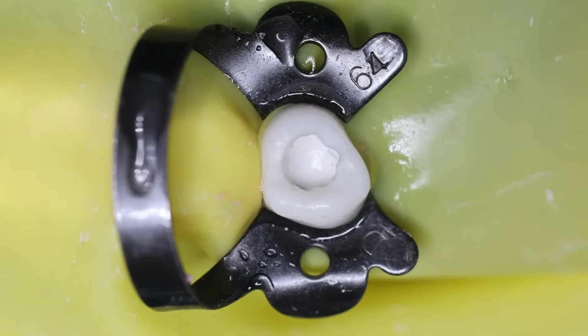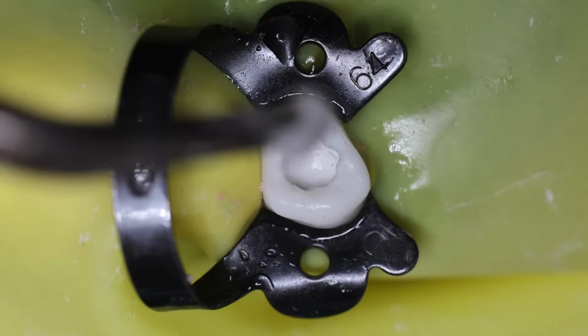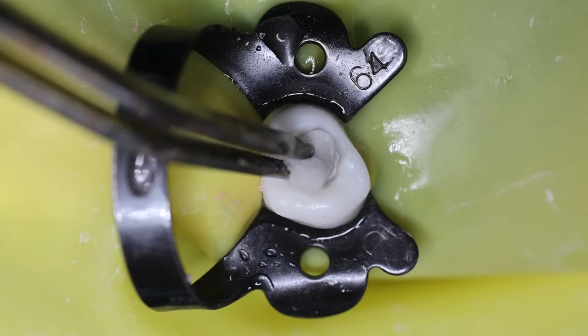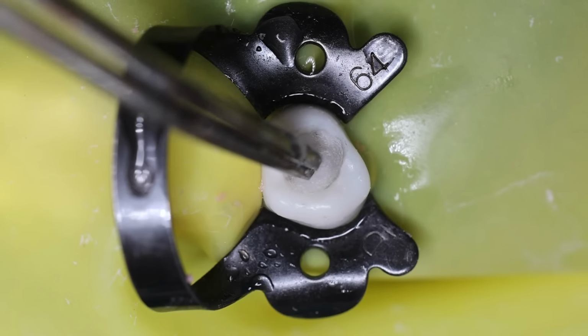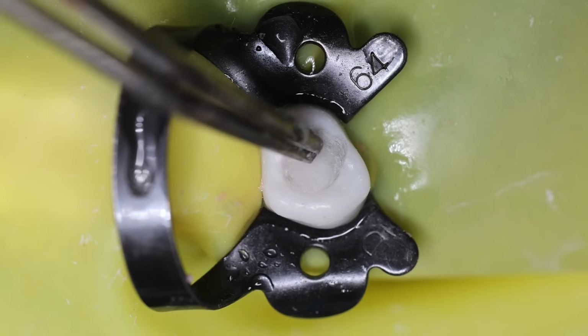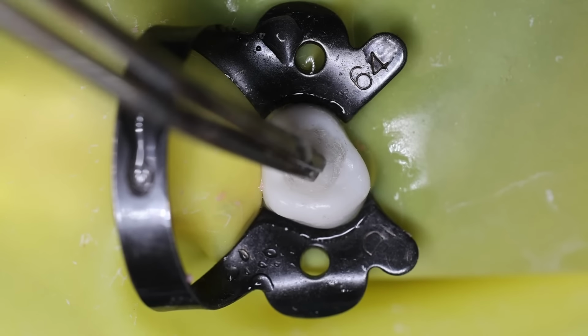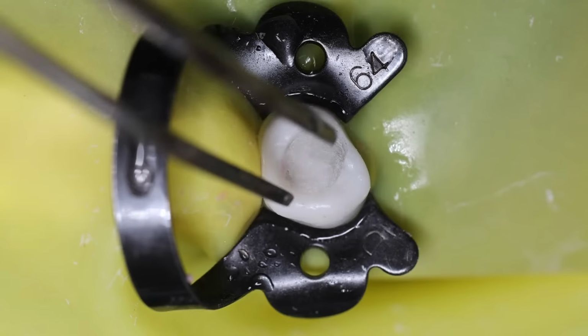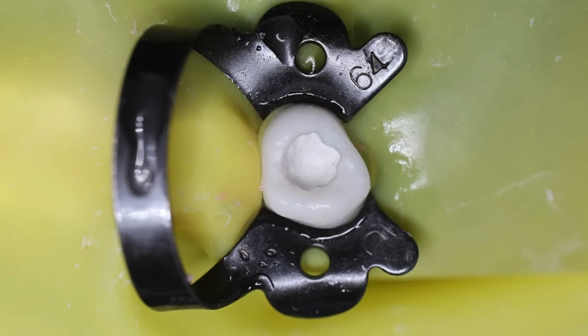Soak the excess water that is there in this moist cotton, and now place it into the cavity. Still there is a little more water, so we will just squeeze out the moisture that is there in this cotton.